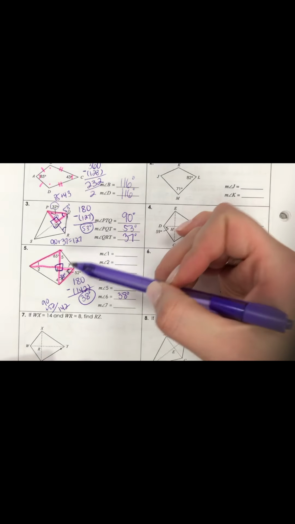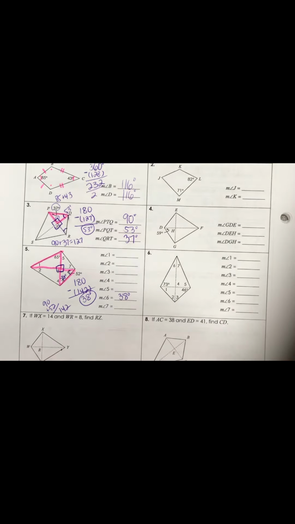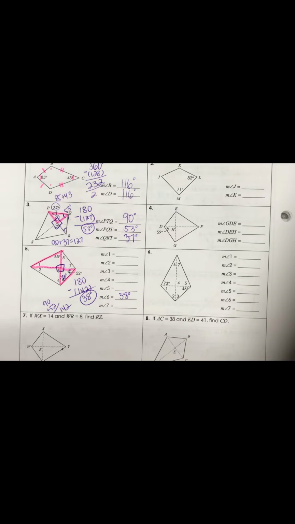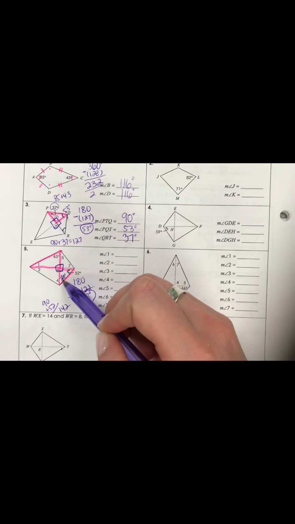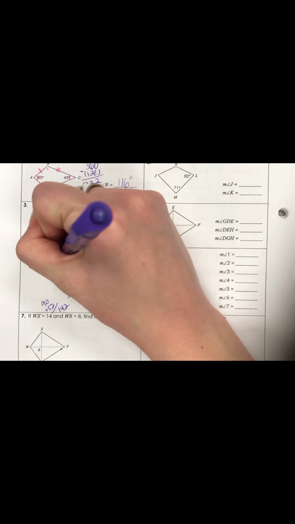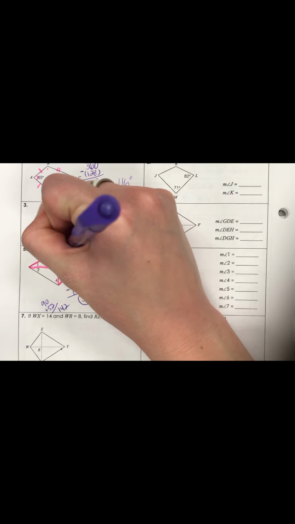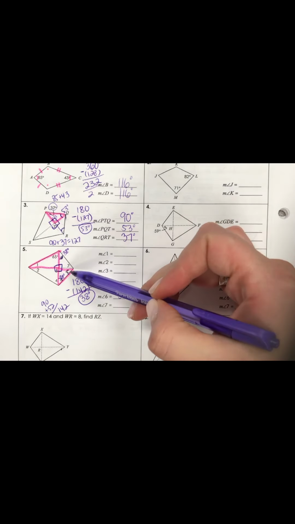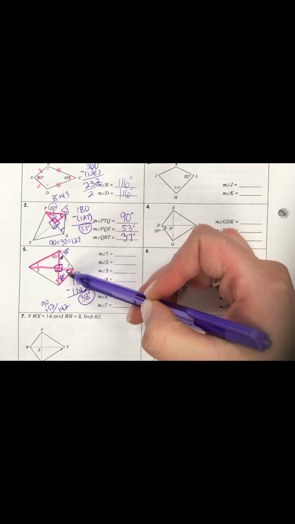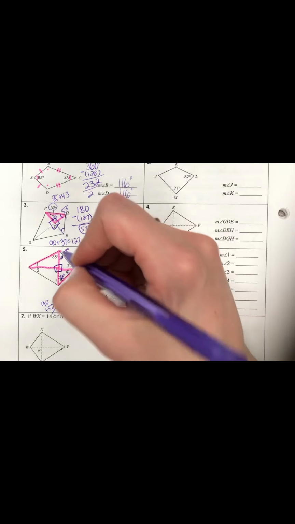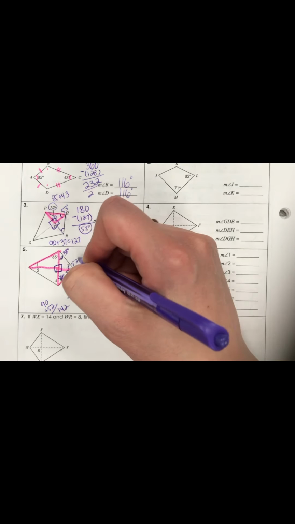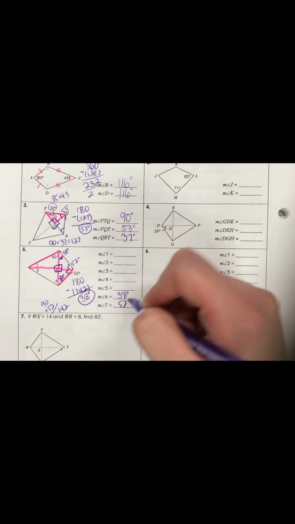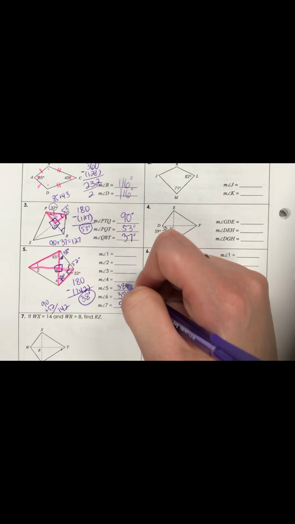Now, what's special about the pink triangle and the one directly above it is that they're reflections of one another. So now that I know that angle 6 is 38, I know that angle 5 is the same thing. Now that I know the angle they gave me was 52, I know that angle 7 is the same. It's also 52. So that helps me fill in some more unknowns here.